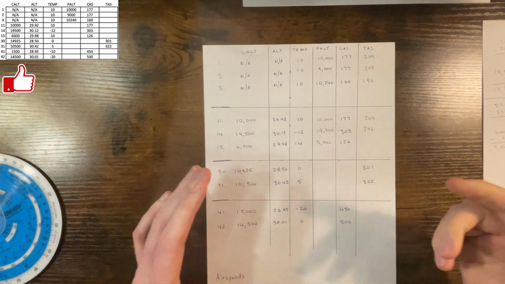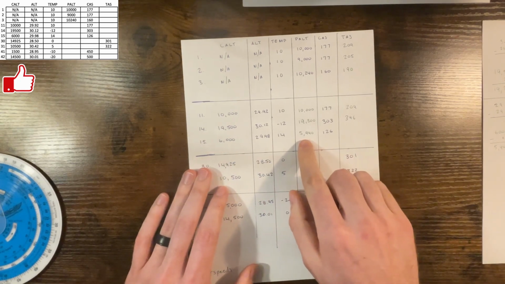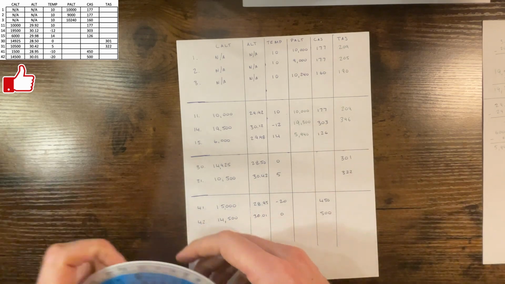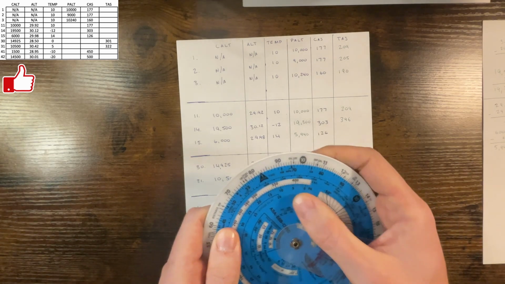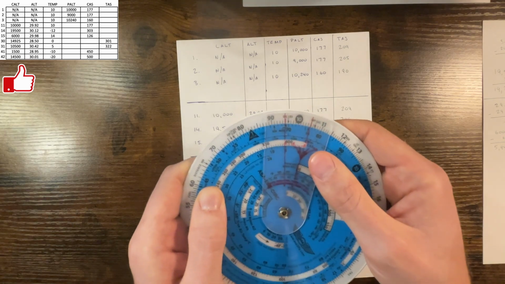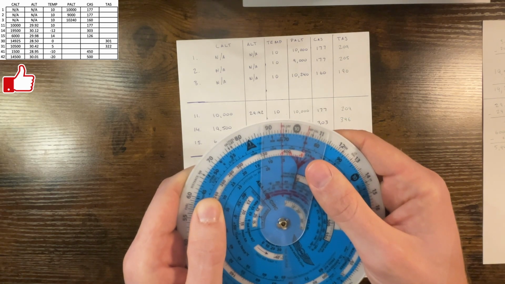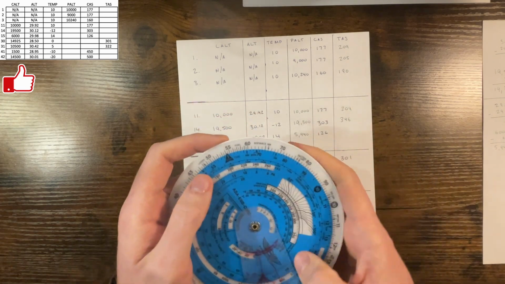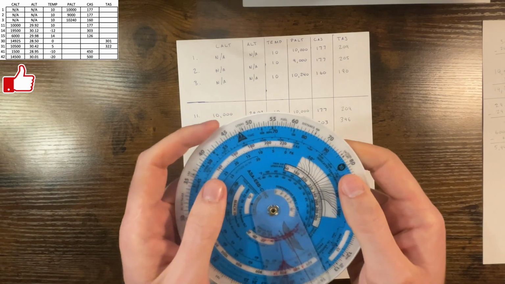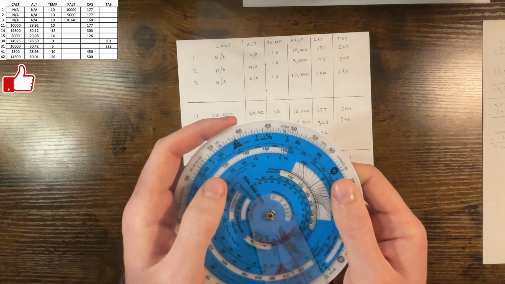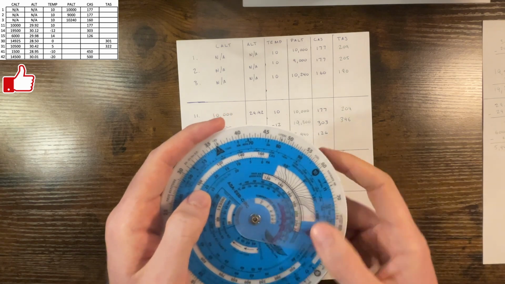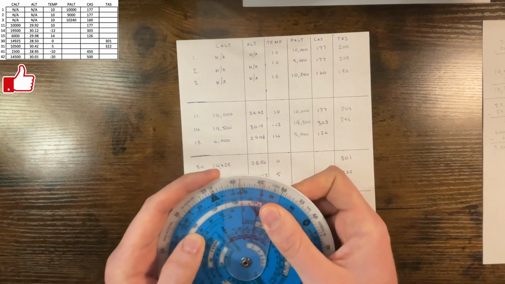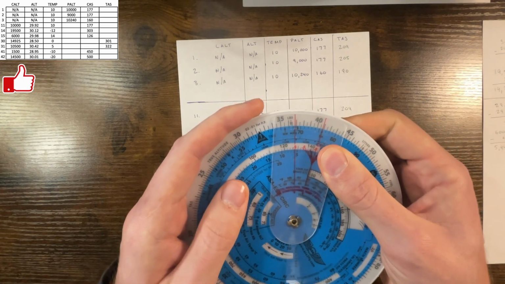Now, just as before, we're going to take our pressure altitude, line it up with our calibrated airspeed to find our true airspeed. So 5,000 is right there, so just shy of 6,000. We're going to match that up with 126 for our calibrated airspeed.